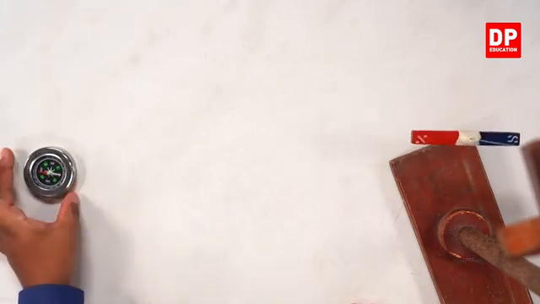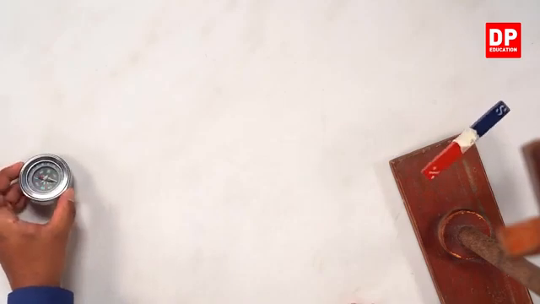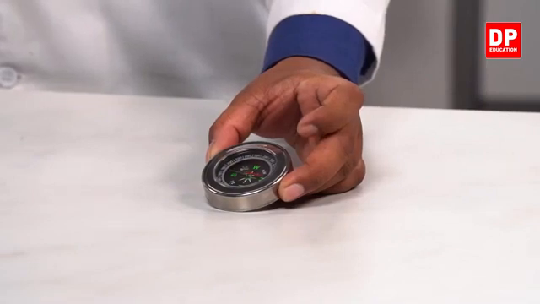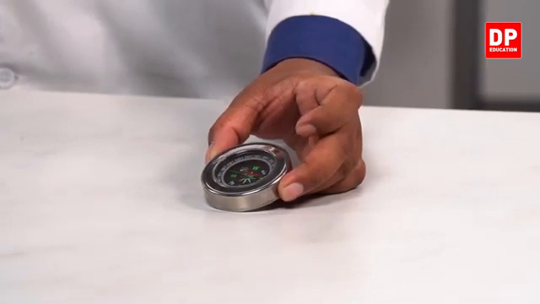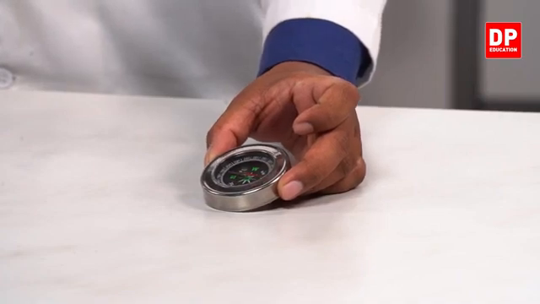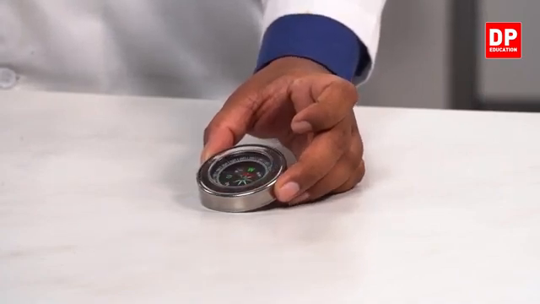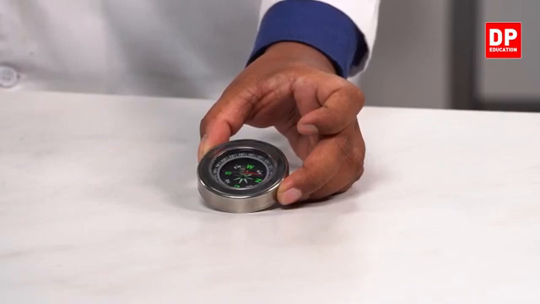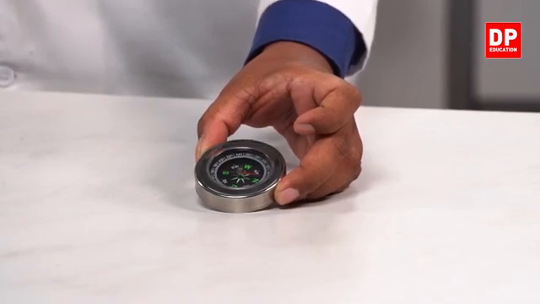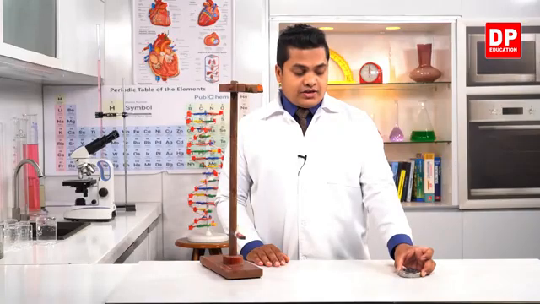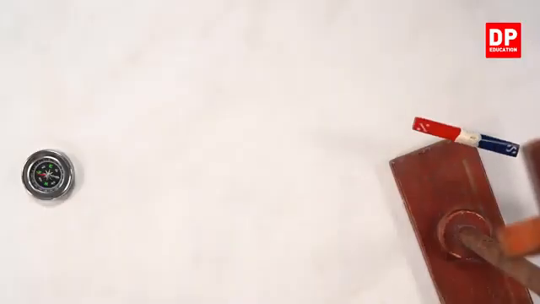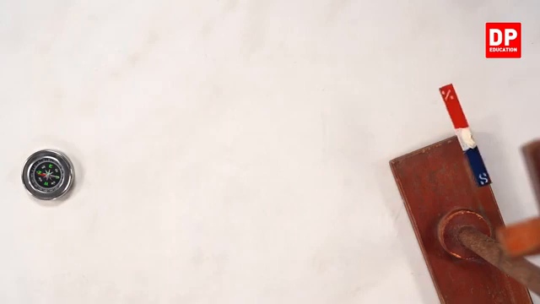So you can see the compass. Here the compass is showing north and south directions. The red color terminal shows the north direction and the other shows the south direction. So I'll keep it in the same way like this so that you can observe the results which we can get from this magnet. Still the magnet is rotating freely.